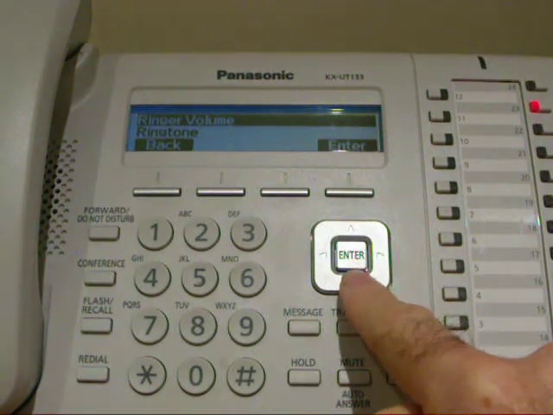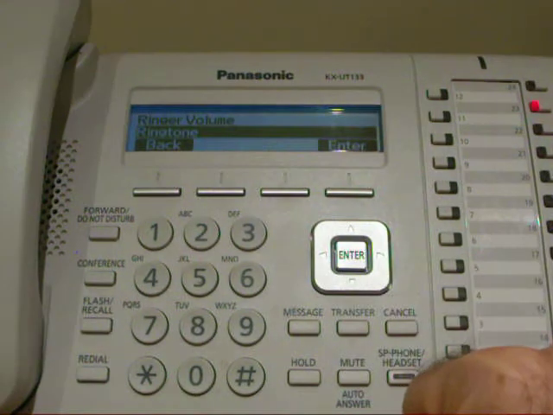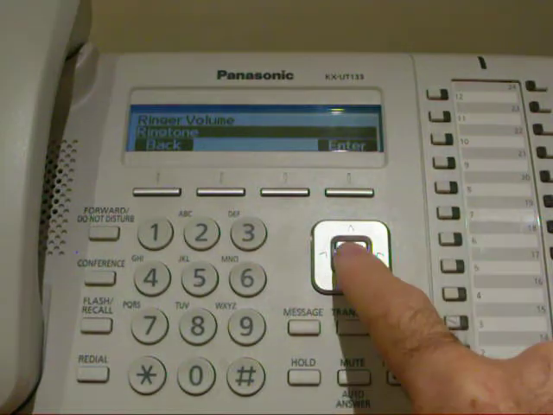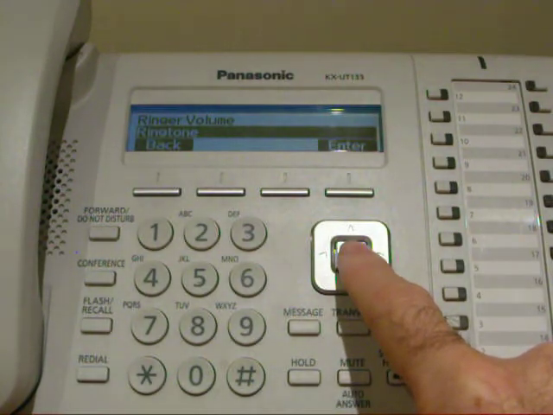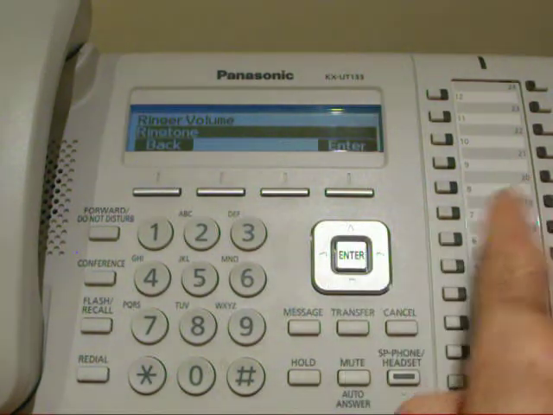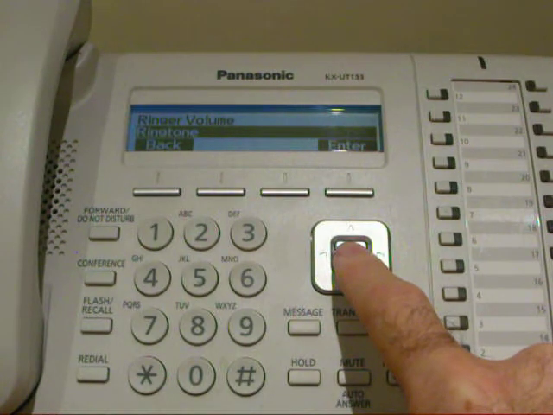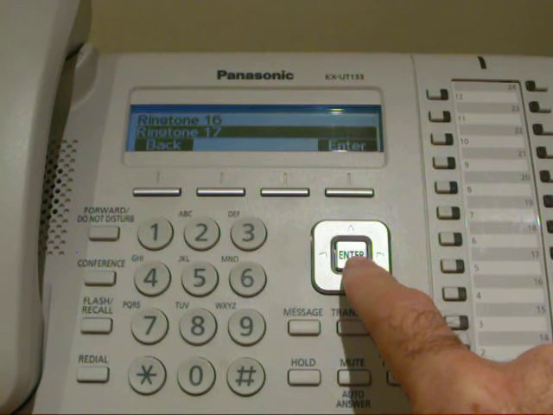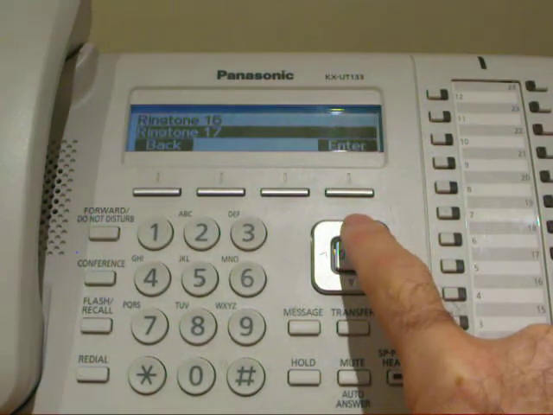We can now choose the actual ringer, and that's selected through ringtone, and again just by pressing the enter key you'll find that there are numerous different ringtones, so that you can always differentiate this phone within an office. So let's just go through some of the ringtones. Ringtone 17 is something which I personally prefer, but we can carry on down.